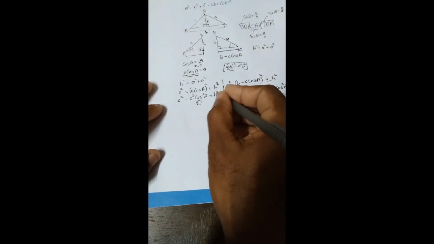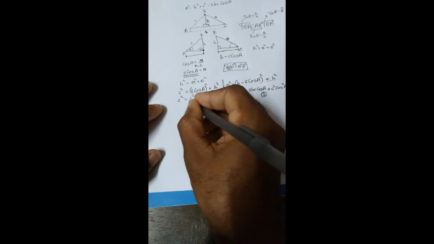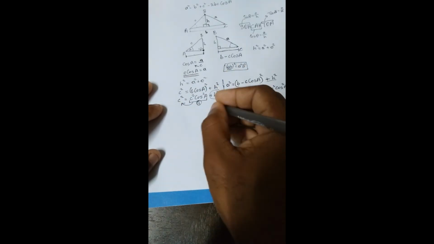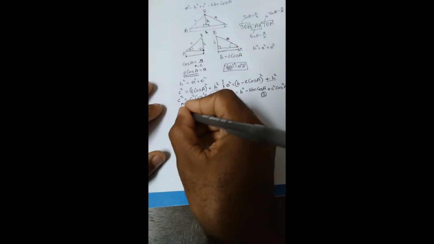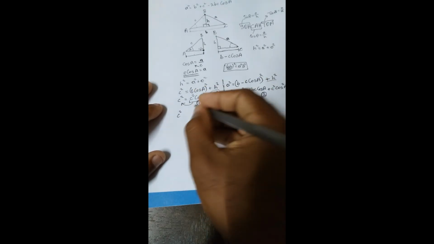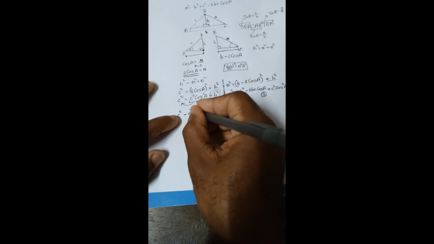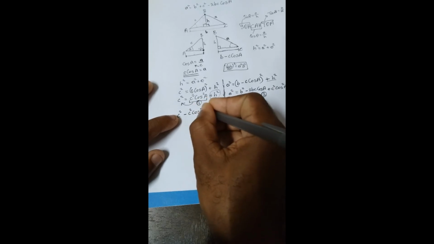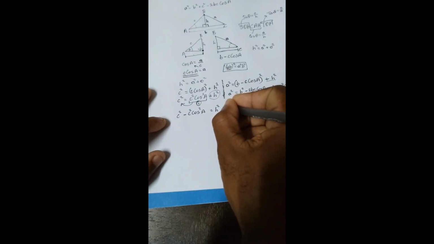But before, I'm going to make it a bit simpler, so I'm going to make h squared the subject. I'm going to bring over the c squared cos squared A to this side. So h squared is equal to c squared. This is positive; when it goes over the equal sign, it's going to be negative. So it's c squared minus c squared cos squared A. This is what h squared is. Now we could refer to this as the third equation.